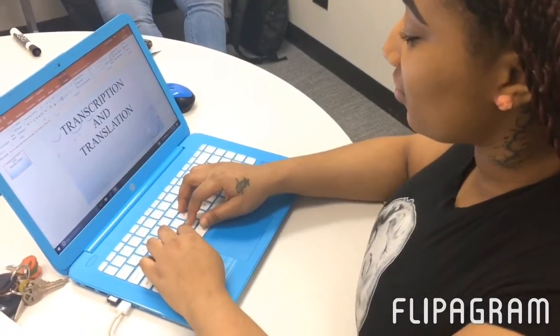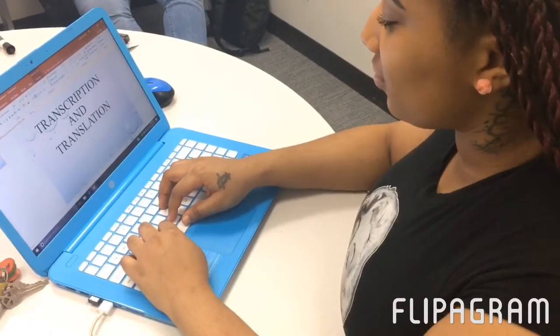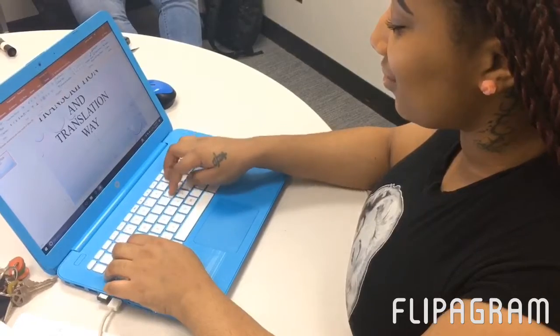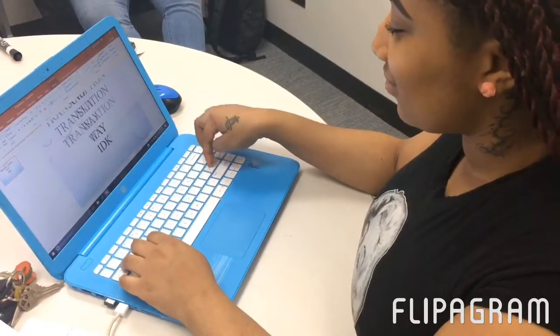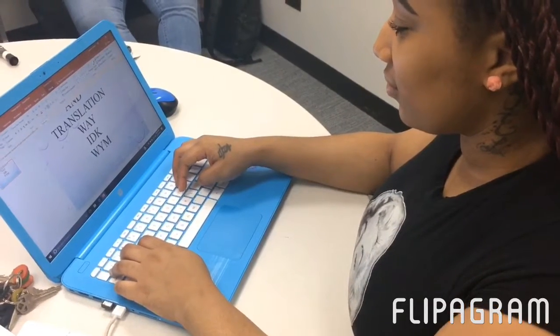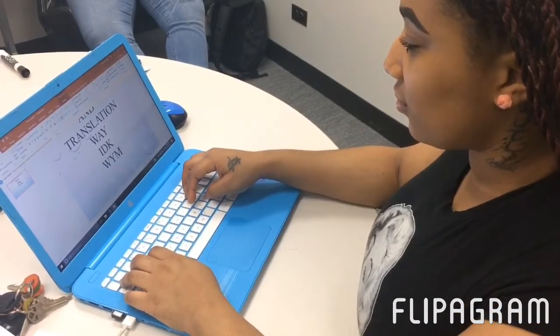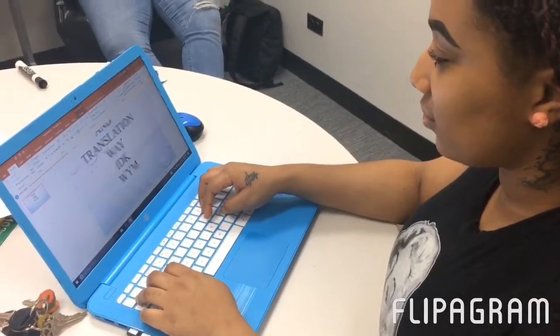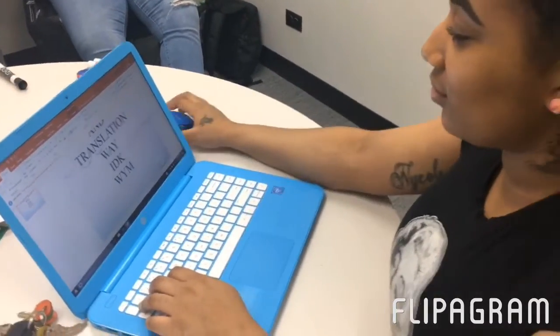So let's give you an example. When we're texting today, you can text WYA, IDK, or WYM. And these sets of letters have meanings. Now we're going to further explain to you how these letters have relations to translation and transcription.